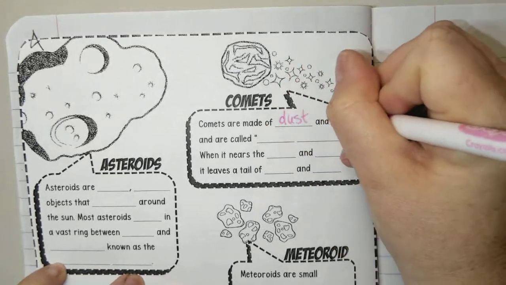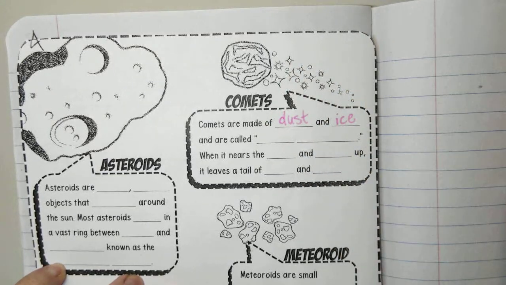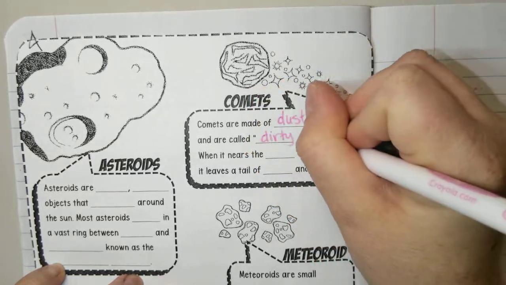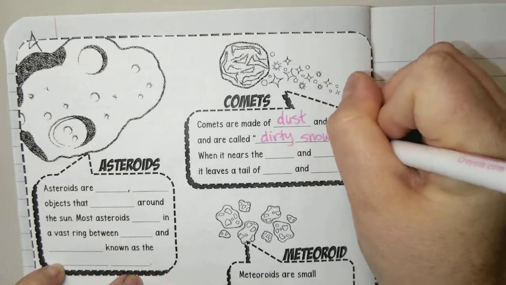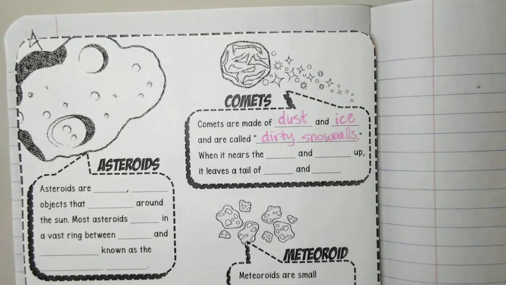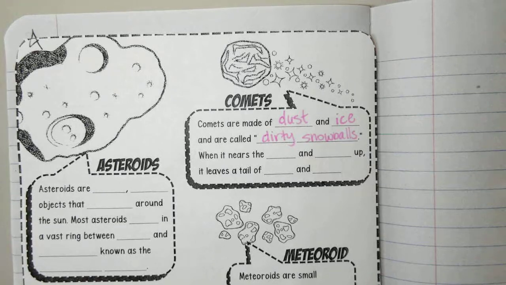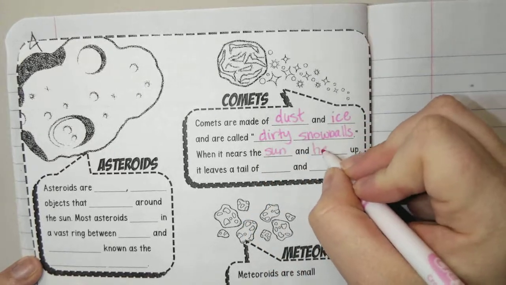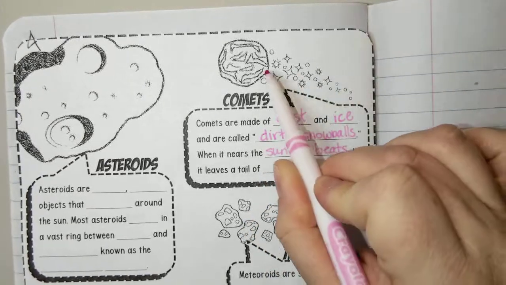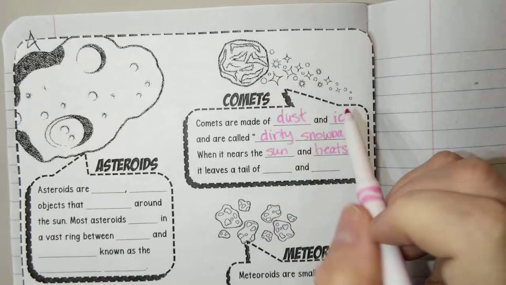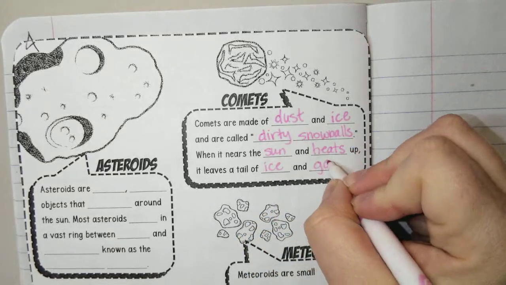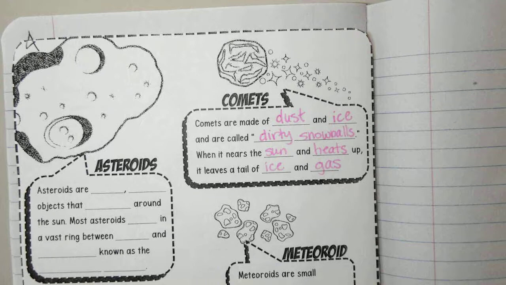dust and ice. Sometimes they are called dirty snowballs. You think it's all out of ice, but there's dirt there as well. Okay, and like I said, when it nears the sun and it heats up, it creates almost like it's melting, and it creates this little tail. So it leaves a tail of ice and gas. A popular example you might have heard before is Halley's Comet.